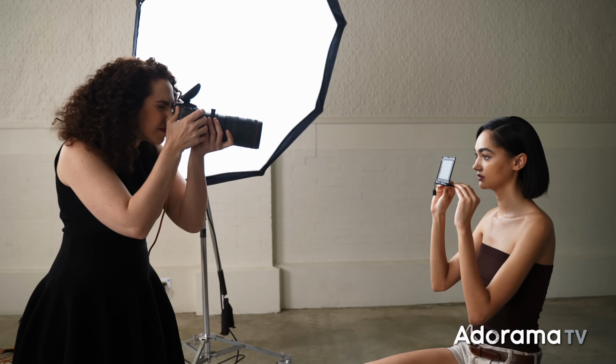Have you ever tried to get the right exposure with strobes and struggle? Well, after this video, you'll know exactly the variables that work together to help you nail that exposure with strobes every time.